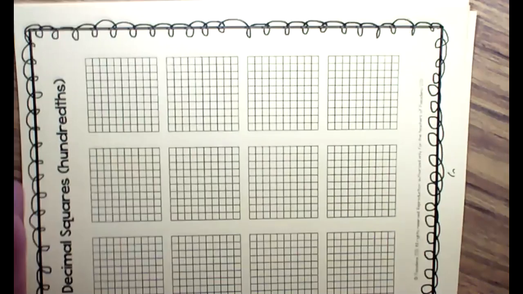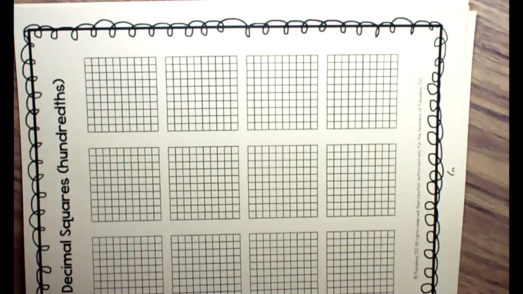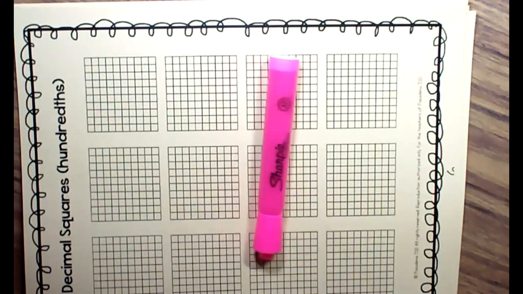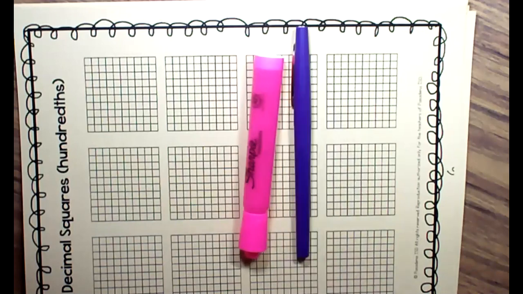But we want to move over to the decimal squares because that is where we're going to be doing our work. You're also going to want to grab yourself a highlighter and a pen or a skinny marker or a pencil, whichever it is that your teacher wants you to use, so that you can write on this. So you can pause it if you need to go get these materials, and then press play.